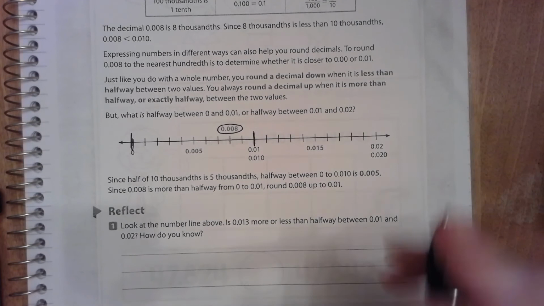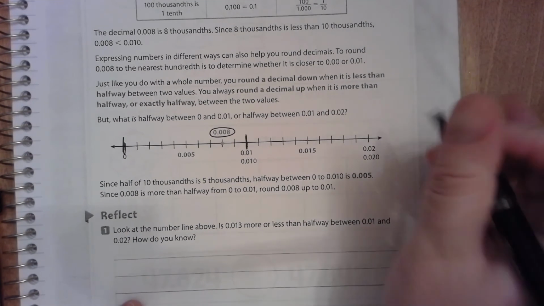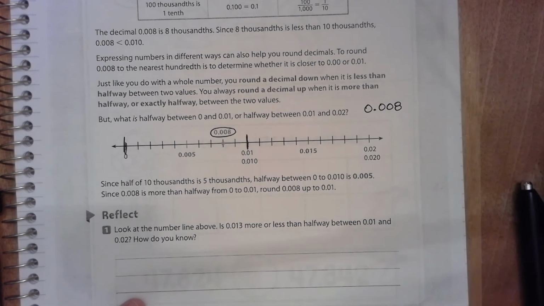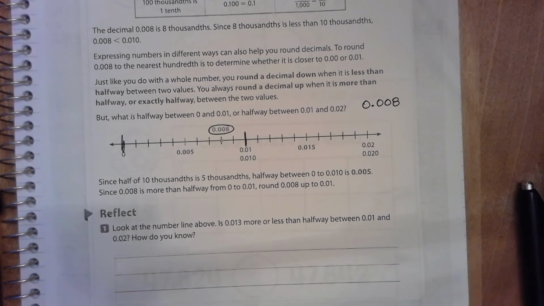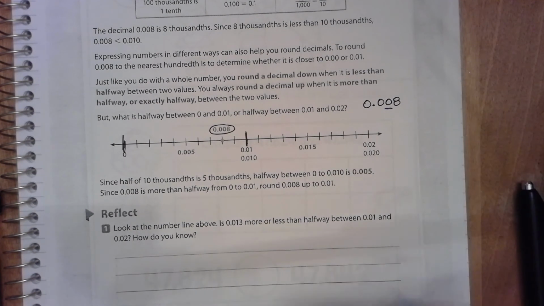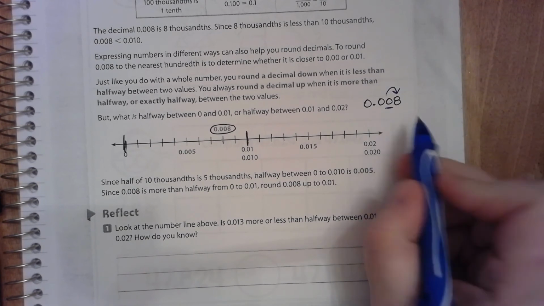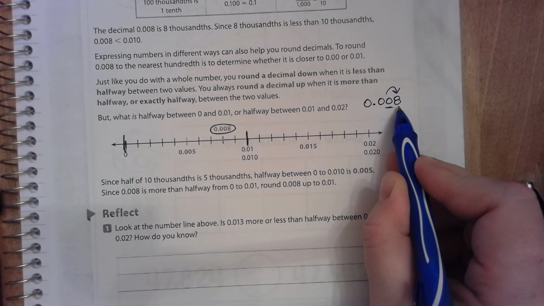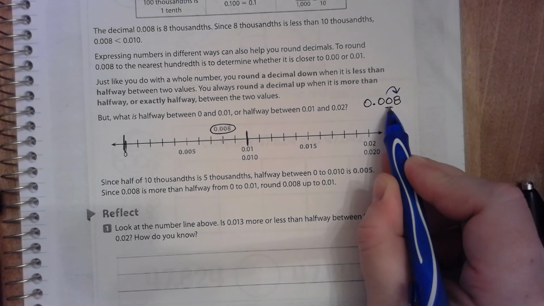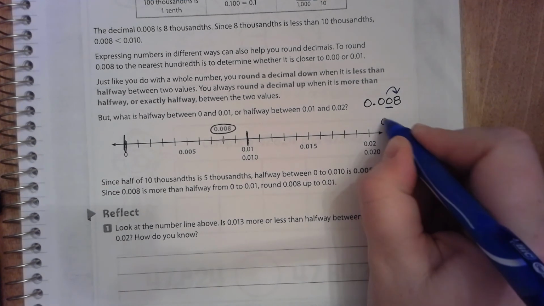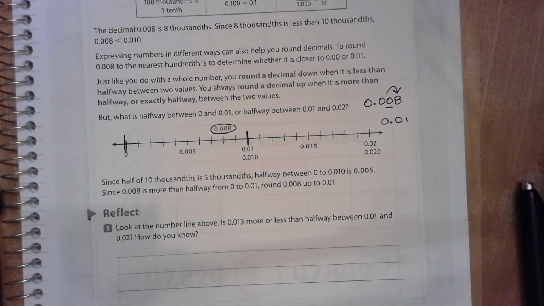Another way to look at it is like this, and this is the way that I prefer, but we will actually eventually be doing the number line. Write the number down, underline the digit that we're rounding to, and we're rounding to the nearest hundredth. Look to the neighbor. If that number is 5 or greater, this number goes up by 1. If it's 4 or less, this number gets to stay the same. So 8 is greater than 5, so the 0 gets to go up to 1.